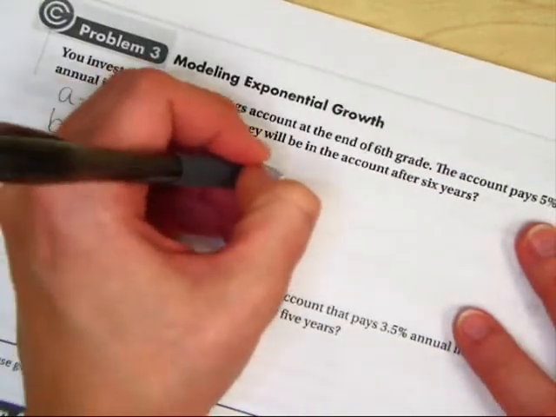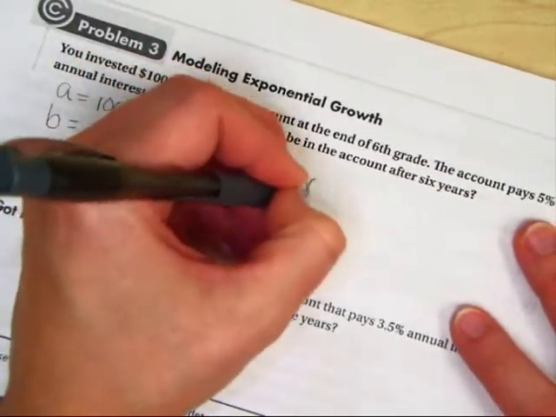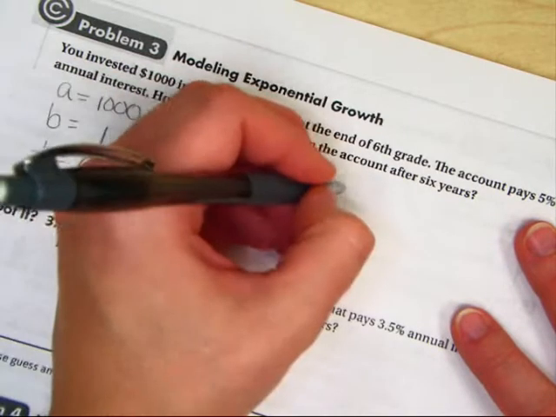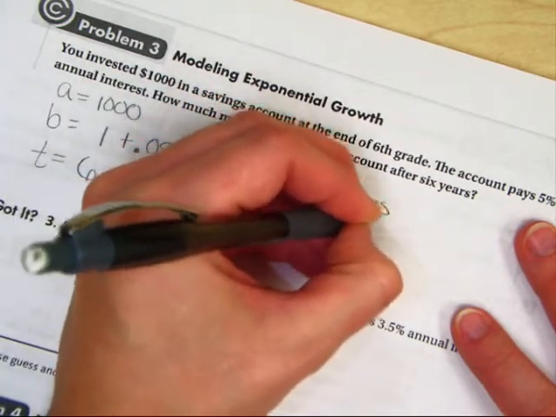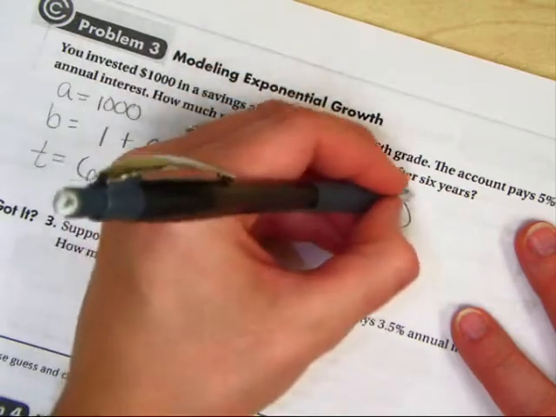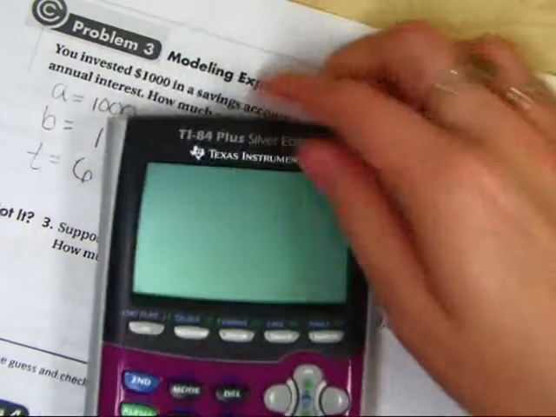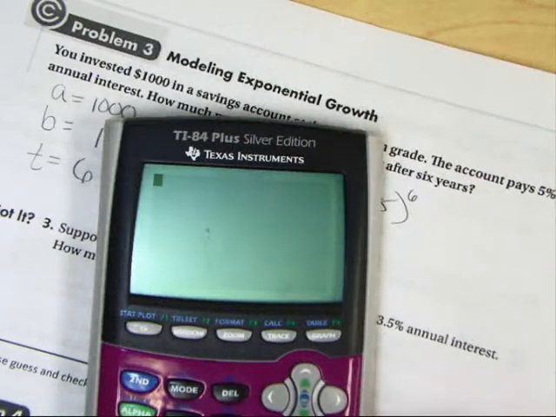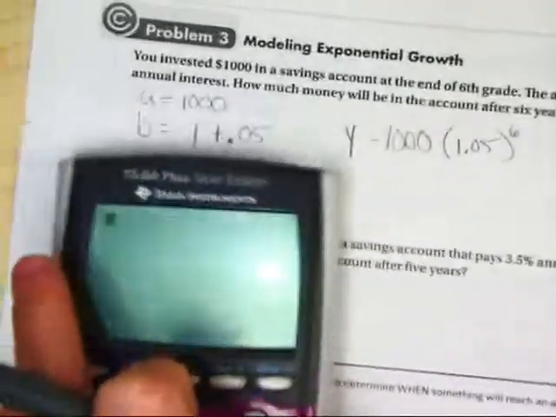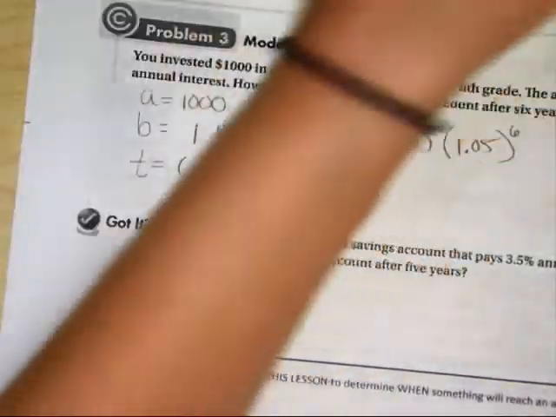So we do y equals $1,000 times 1.05 to the 6th power. Plug that into your calculator exactly as you see it. If you don't have a fancy calculator, I'll show you on a regular one.